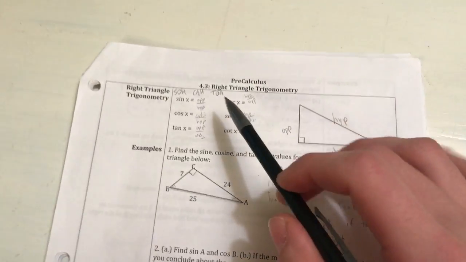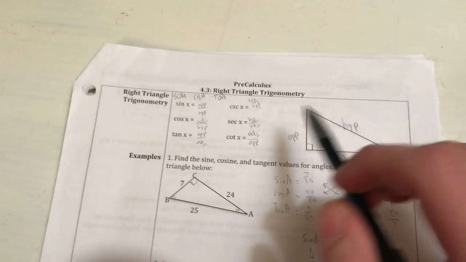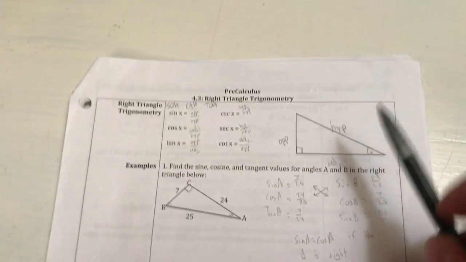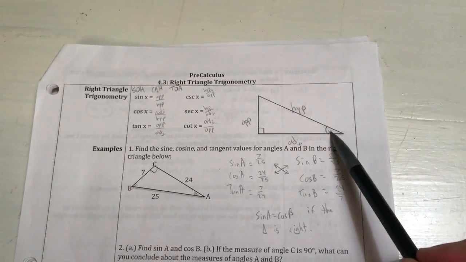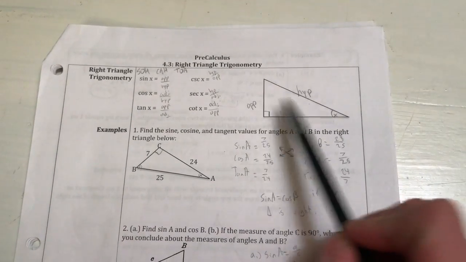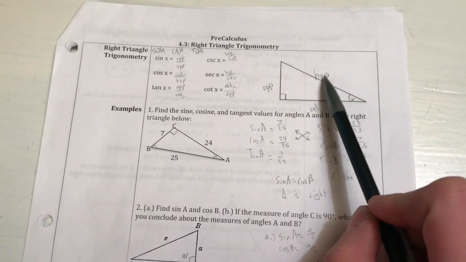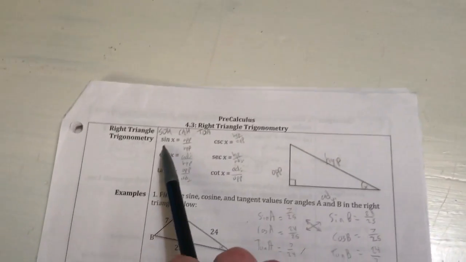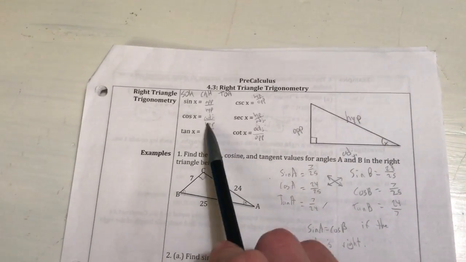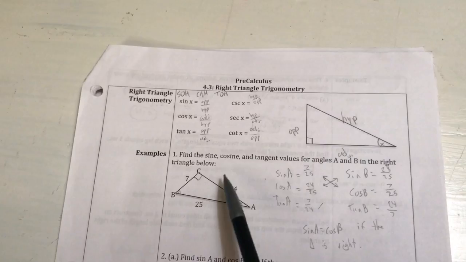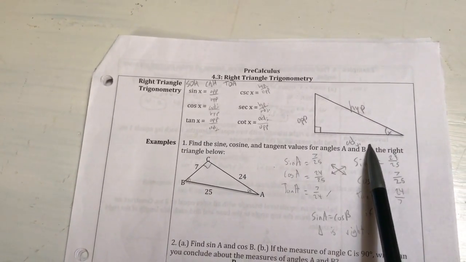Okay, so I'll be teaching 4.3 triangle trigonometry. The first thing you need to know is SOHCAHTOA. From a reference angle x, across from it is opposite, adjacent is adjacent, and the long one is the hypotenuse. So for sine, it is opposite over hypotenuse. For cosine, it is adjacent over hypotenuse. For tangent, it is opposite over adjacent.